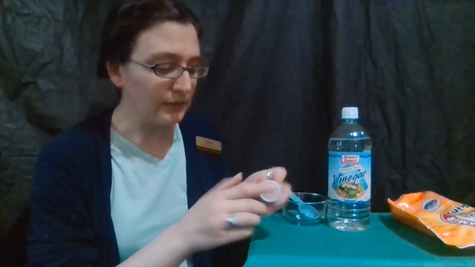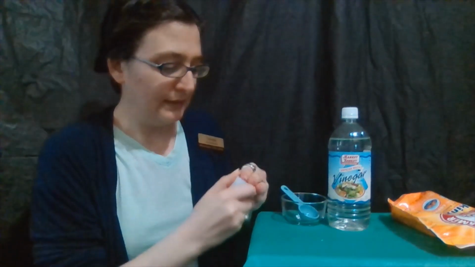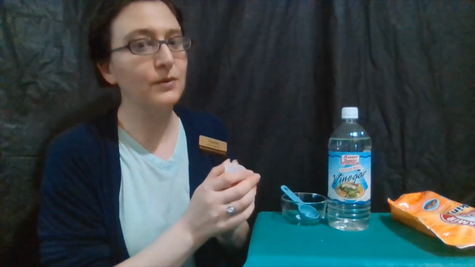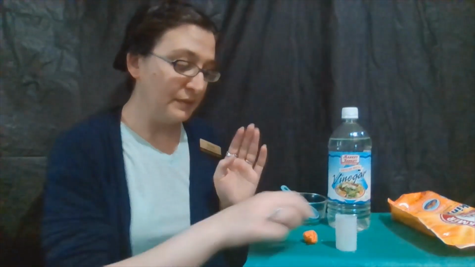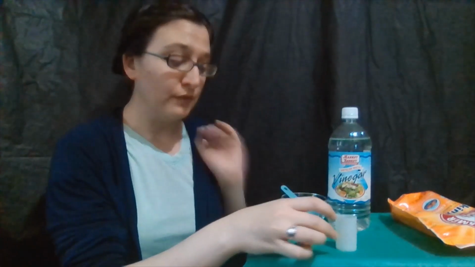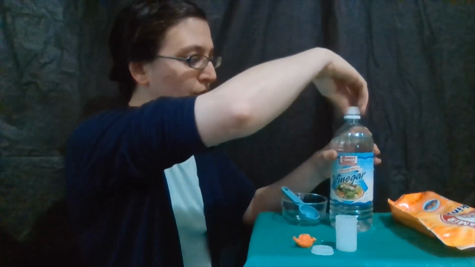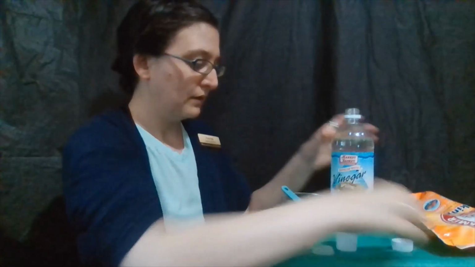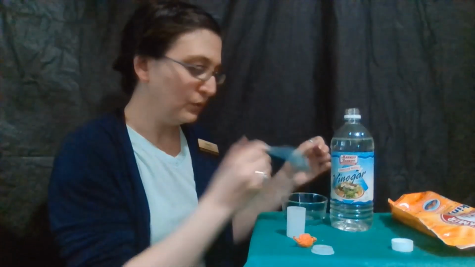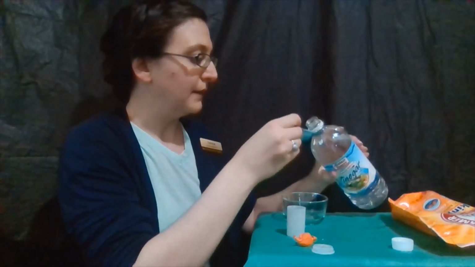So I know that was a lot, but oh gosh, this is also hard to open. So definitely practice being able to drop the packet in, close it, flip it over, and back away before we add our vinegar. So our vinegar, we're going to want about 2 tablespoons, right?